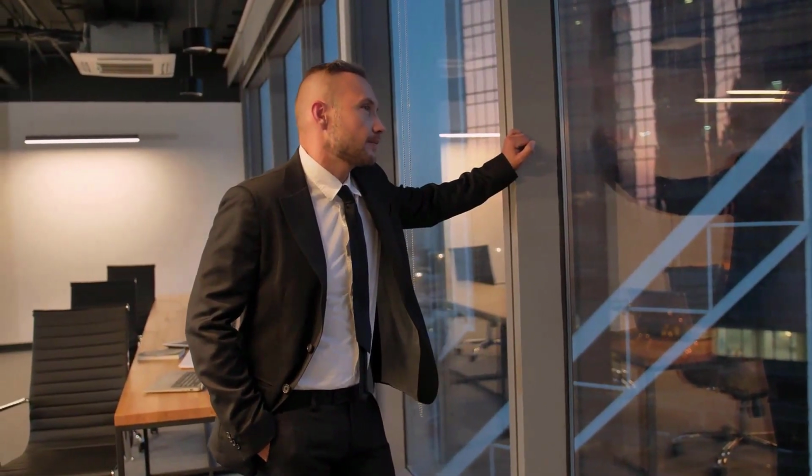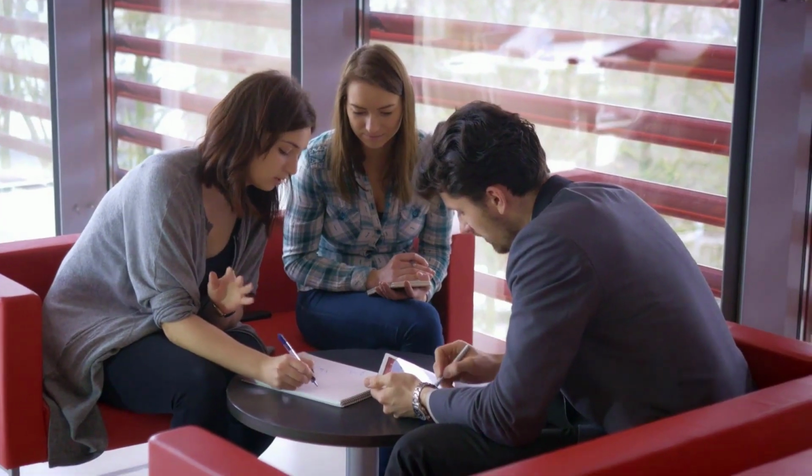Got big plans for your business this year? Whatever you want to achieve, Microsoft Planner can help you to organize tasks, assign them to team members, and check the progress along the way.